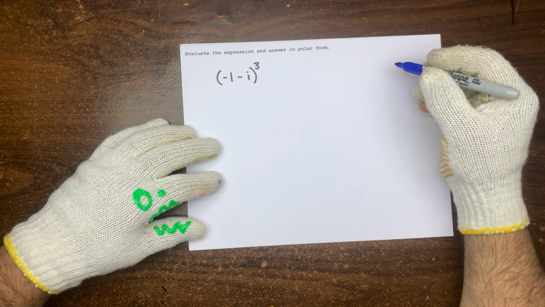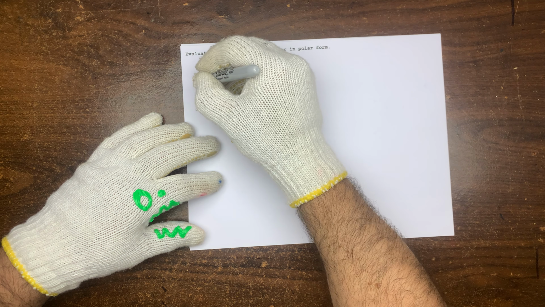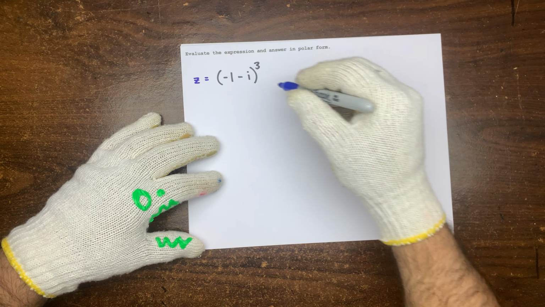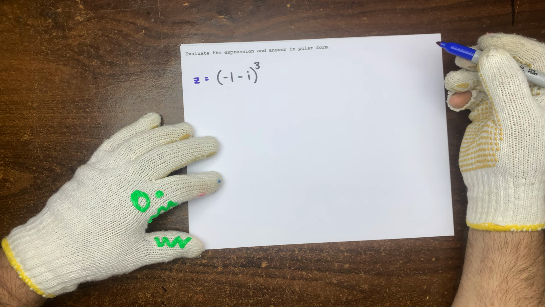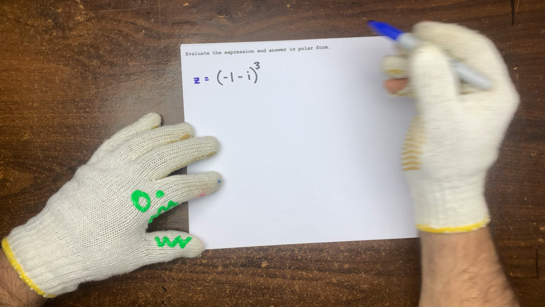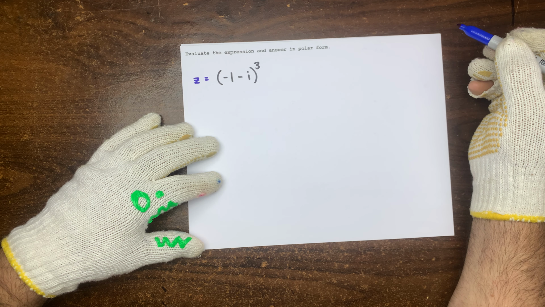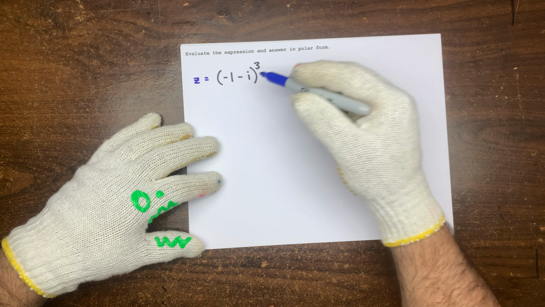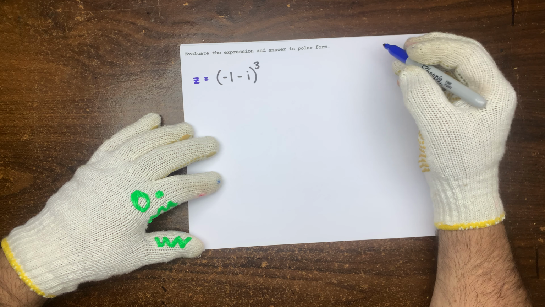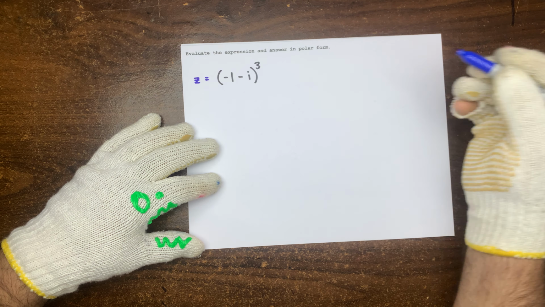Validate the expression and answer in polar form. A cubic? Gross. You know, this one I might actually just convert to polar form first, then do the cubic. Yeah, because this is so much easier, right? Let's just do that. I'm actually going to do it both ways to prove it to you.